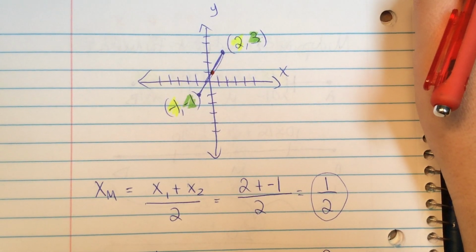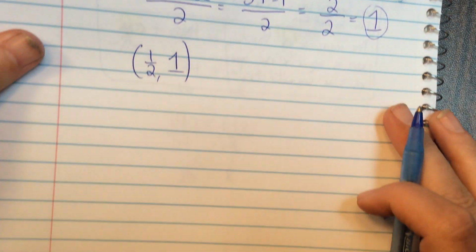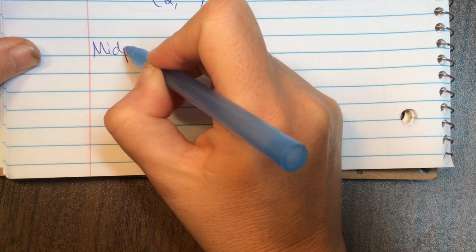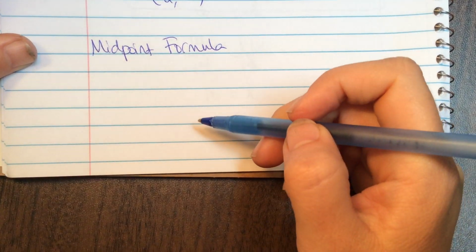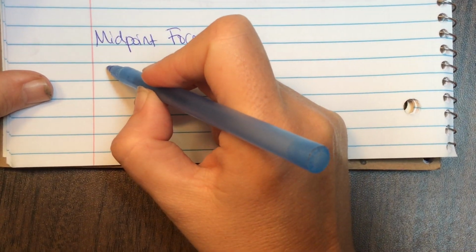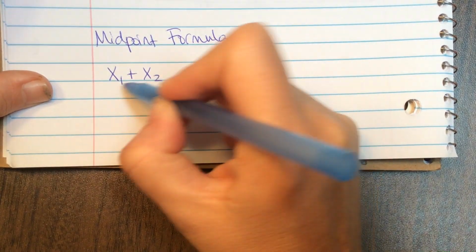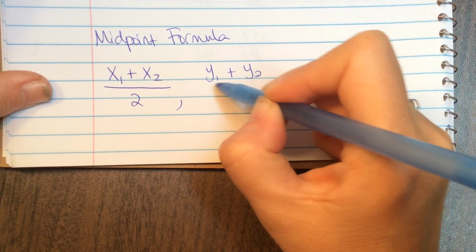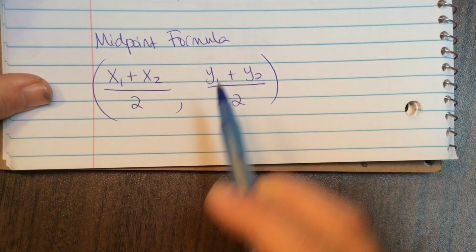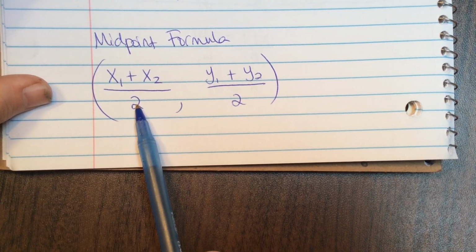And so the formula is actually really easy. So we're going to write down the midpoint formula. Add both of your x values together and then divide by 2 and get that answer.